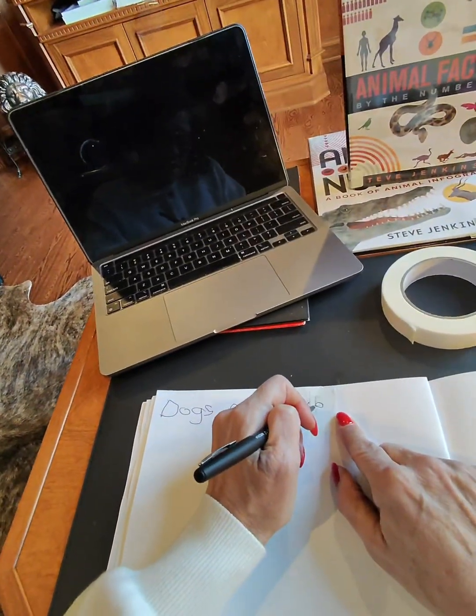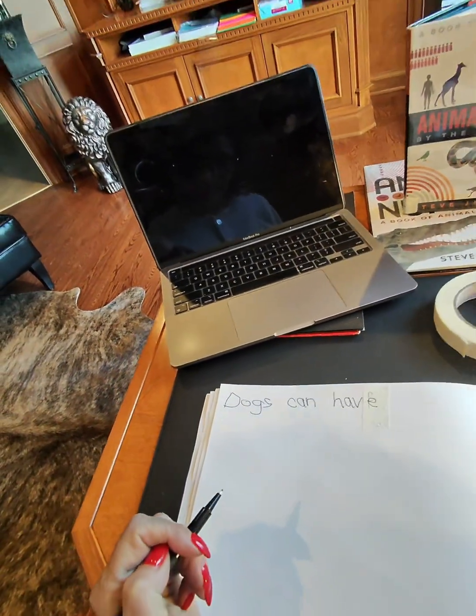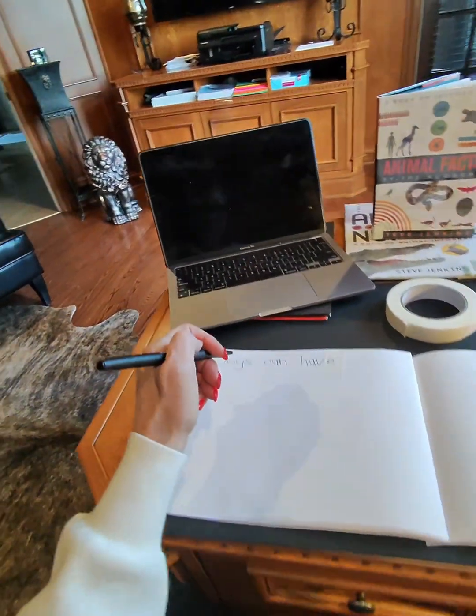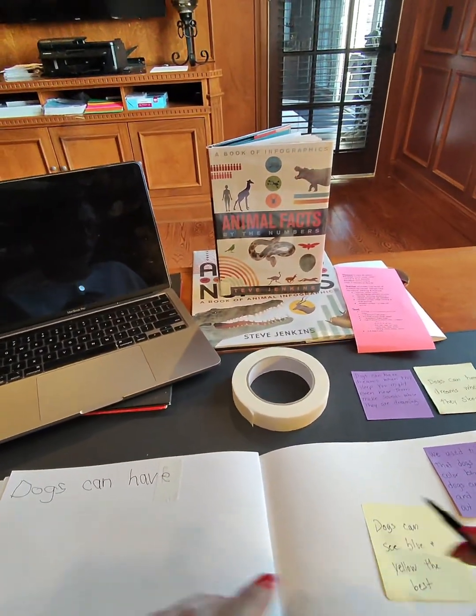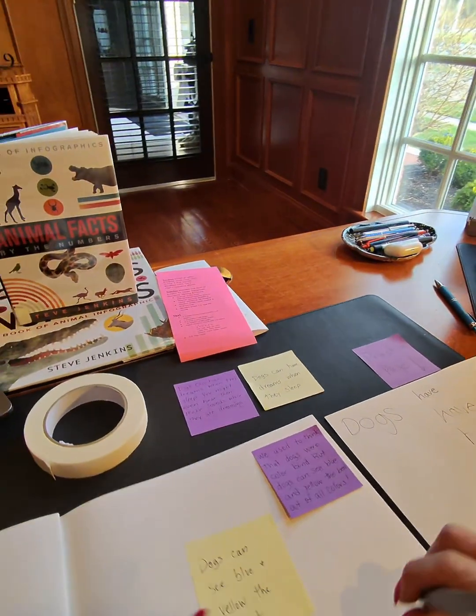And oh, it's an E right there. And I'm just going to have them put that. Now I'm going to repeat our sentence over again. Dogs can have dreams. Ooh, that's a good word. Dreams. What is that first part?